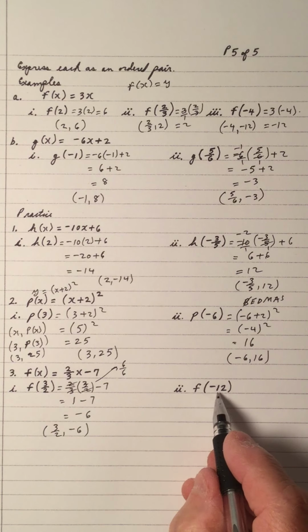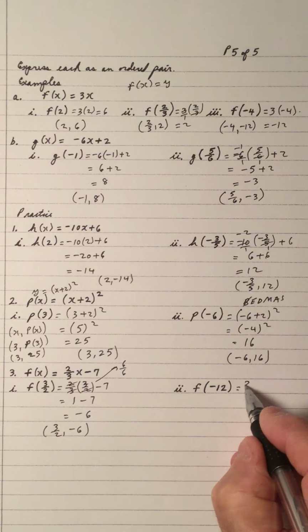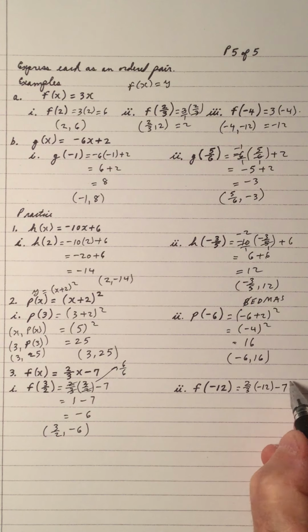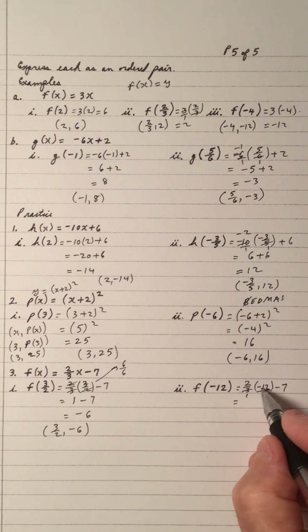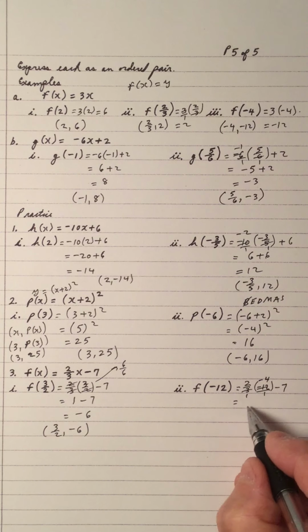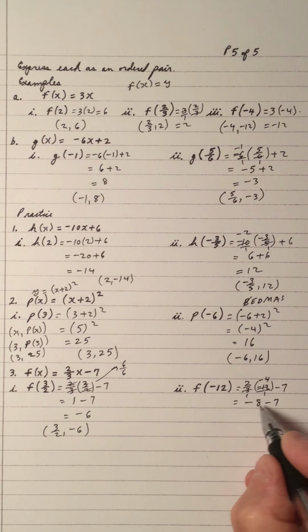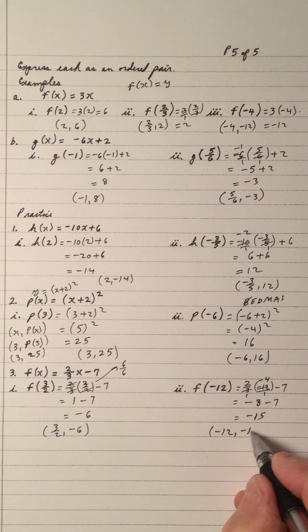And this one, x is -12, so let's put a -12 in the place of x. So I get 2/3 times -12 minus 7. So -12 goes in here, and that's over 1, so I cancel. 3 into 3 goes once. 3 into -12 is -4, so that's -8 minus 7. -8 subtract 7 is -15. And so x is -12 and y is -15.